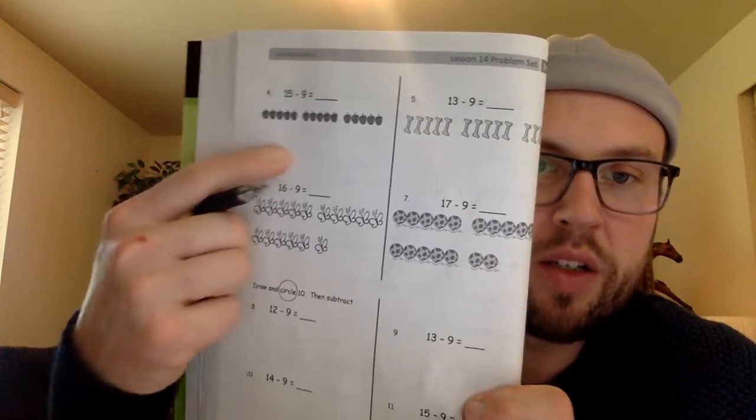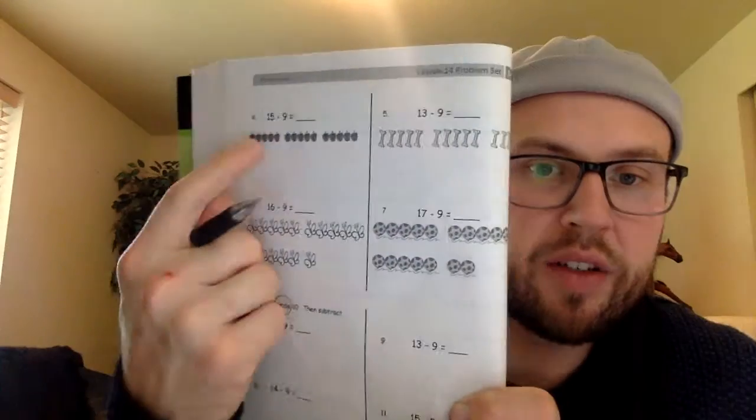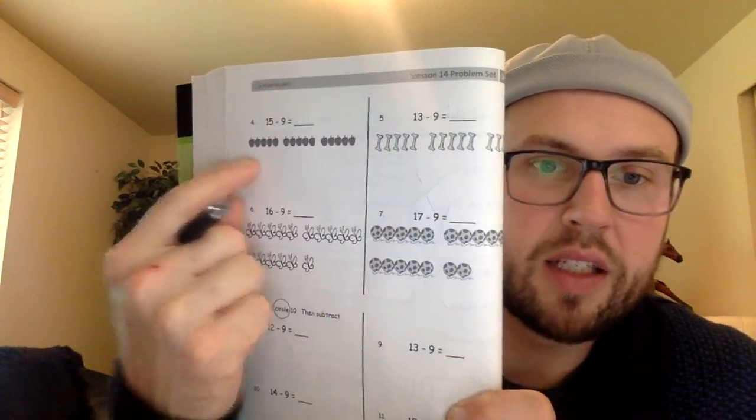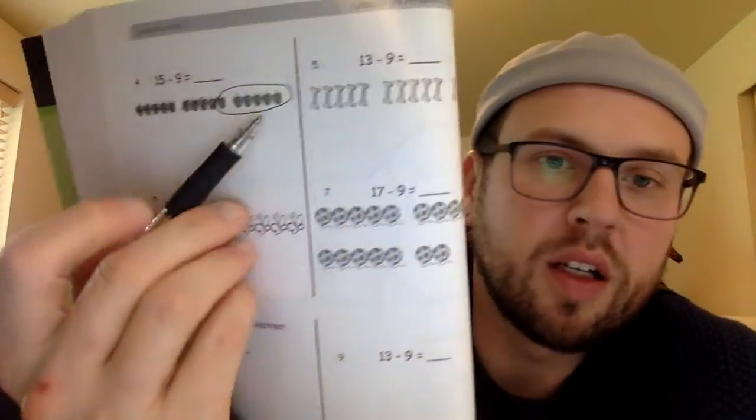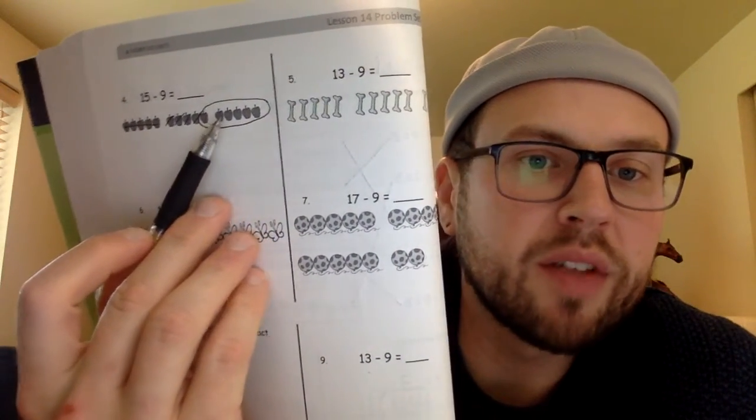When you're done with that, turn to page 58. And we're going to do number 4, 15 minus 9. Okay, so these are 15 apples. Take away 9. So 5, 6, 7, 8, 9. How many is left over? 1, 2, 3, 4, 5, 6. So 6 goes here.